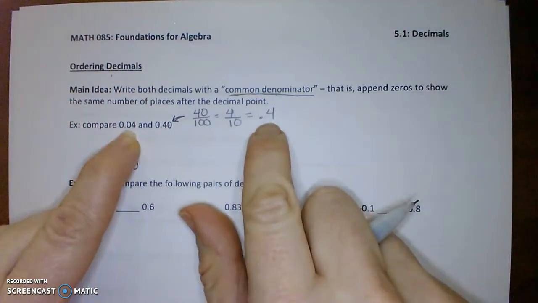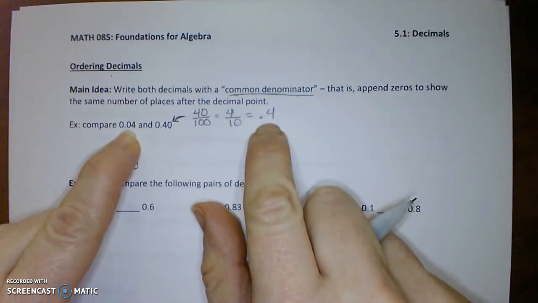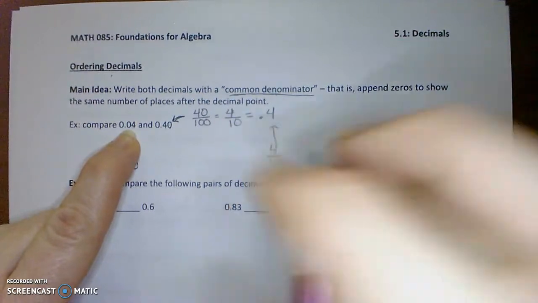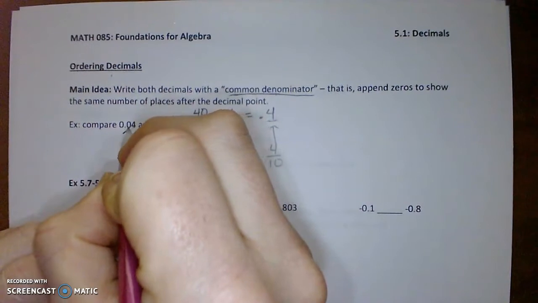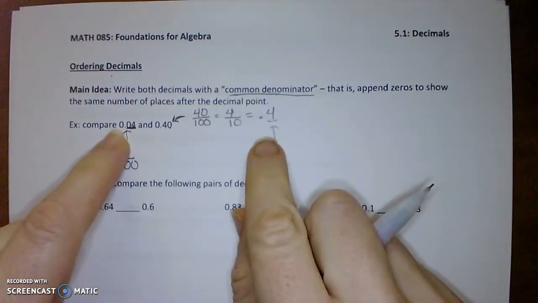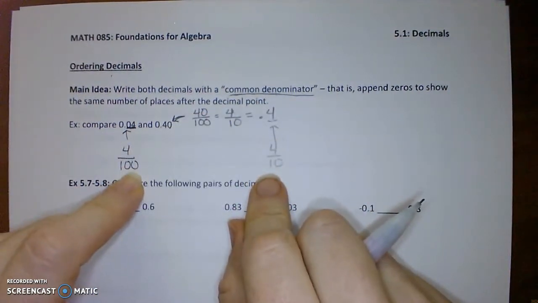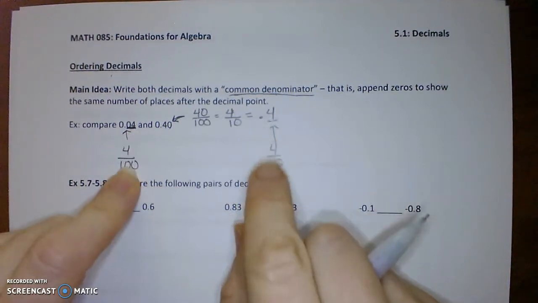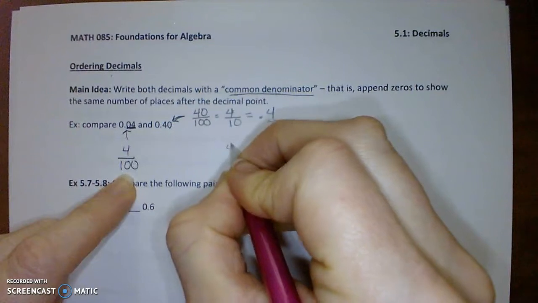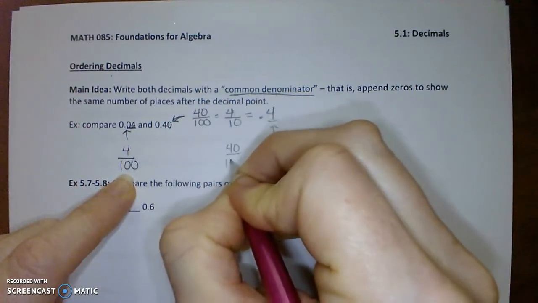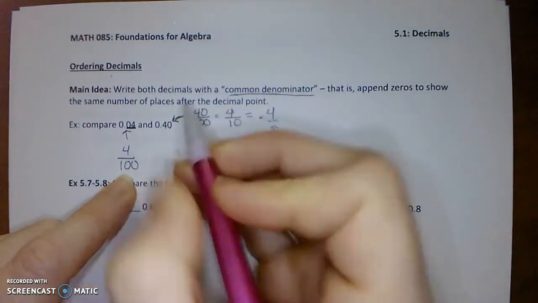That can be seen by looking at the decimal and counting how many places are to the right of the decimal point. This one only has one place to the right of the decimal point. This one has 2 places to the right of the decimal point. So in order to compare these two decimals, you'll want to rewrite 4 tenths as 40 over 100, or 0.40.